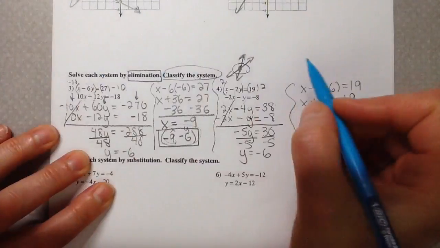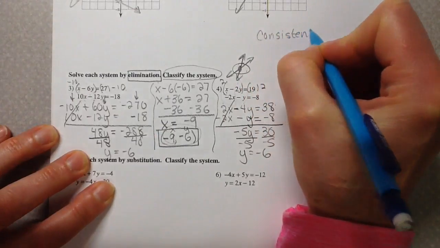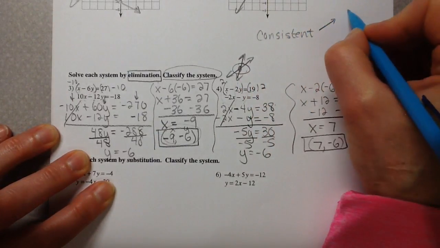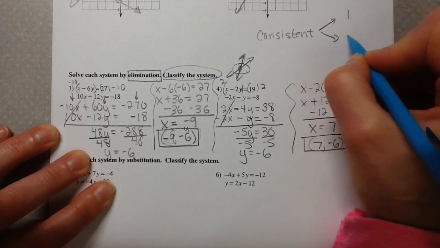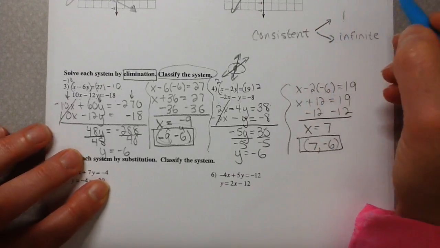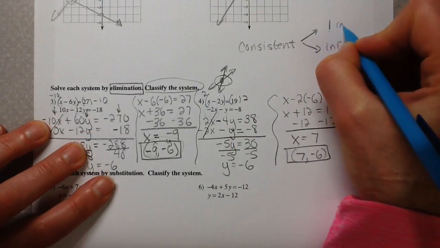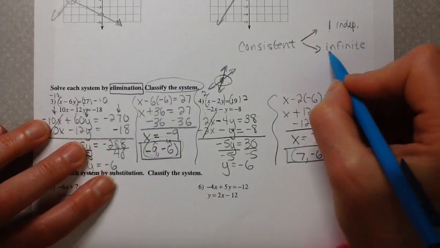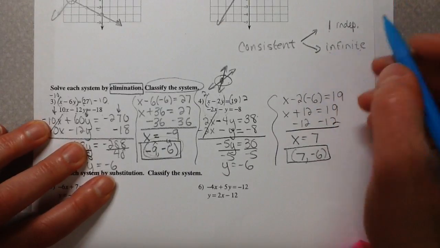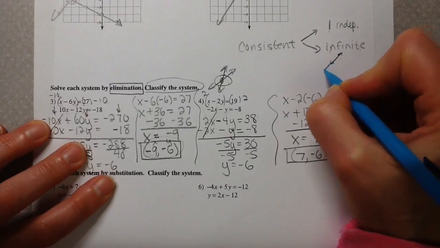Okay, so remember that consistent means there is one or an infinite number of solutions. So if there's one solution, we have to add an adjective and say that one means independent. If there's an infinite number of solutions, it's going to be the exact same line.